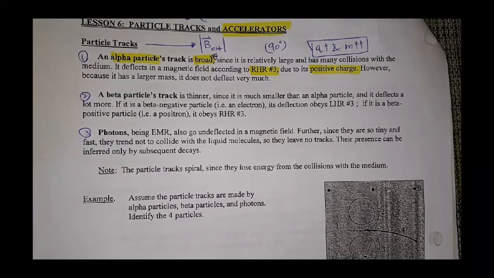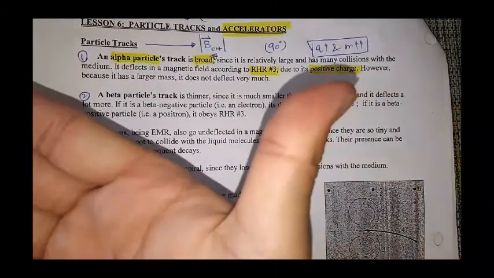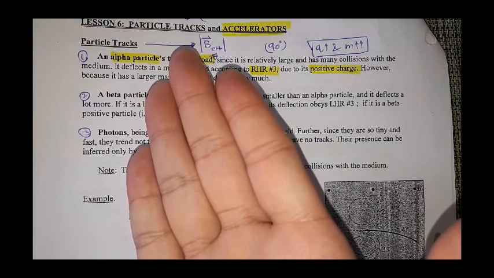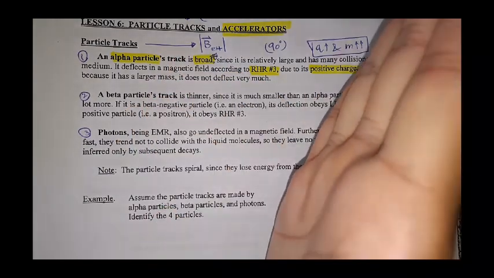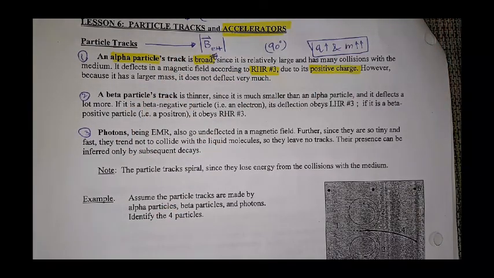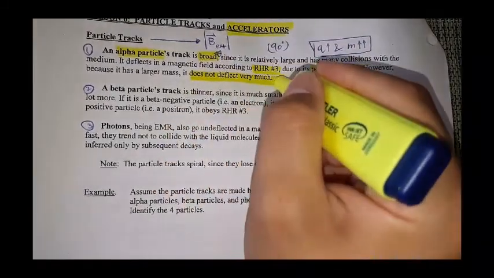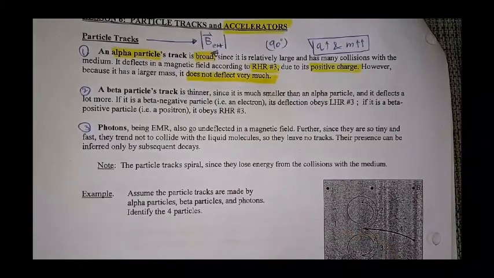And again, due to its large size and many collisions which you can have with medium, magnetic field, and the interaction with alpha particle, we use right hand rule number 3, which is, thumb represent the direction of alpha particle, forefinger represent the magnetic field, external magnetic field, and your palm direction represent where the circle's basically happening. However, because it has a large mass, it does not deflect much. That's what I want to point it out.